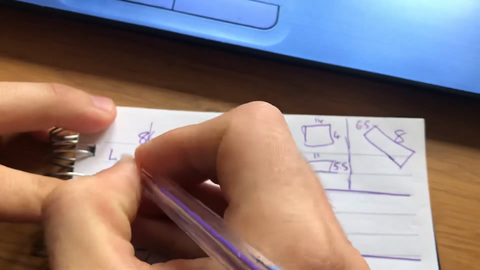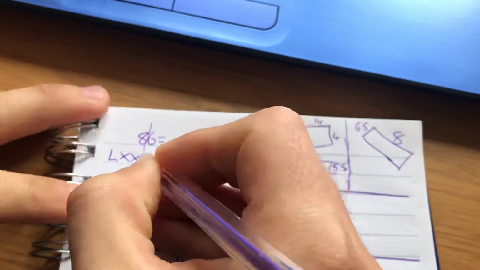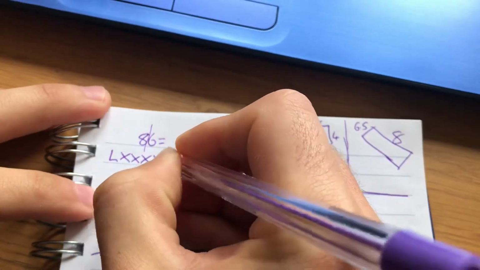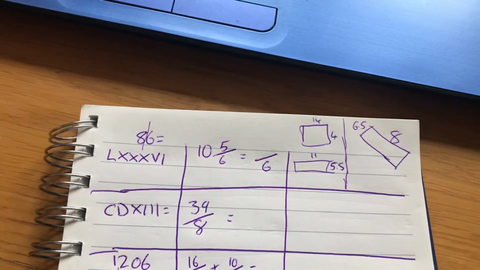First one, 86 as a Roman numeral. So, 80, we've got 50, 60, 70, 80, and then 6, the largest one's going to be 5, and then 6. Very long one there for 86.